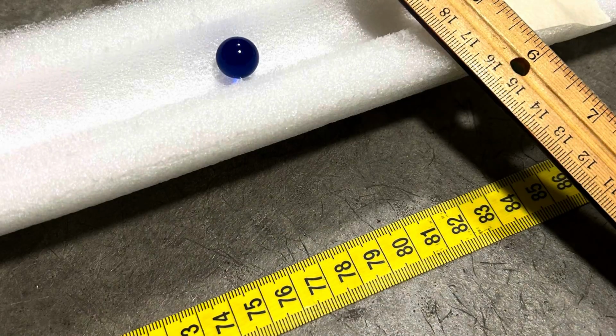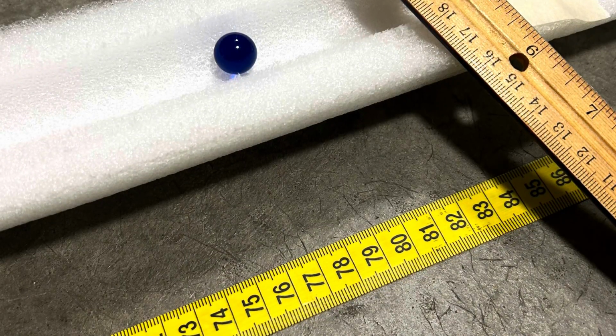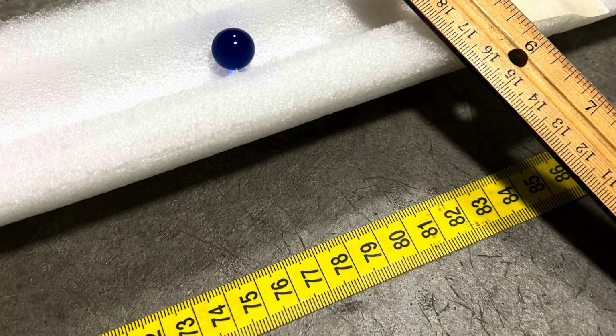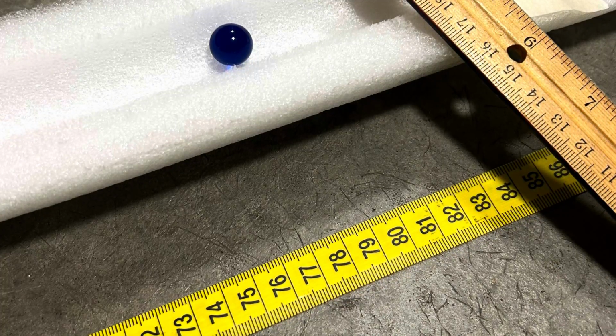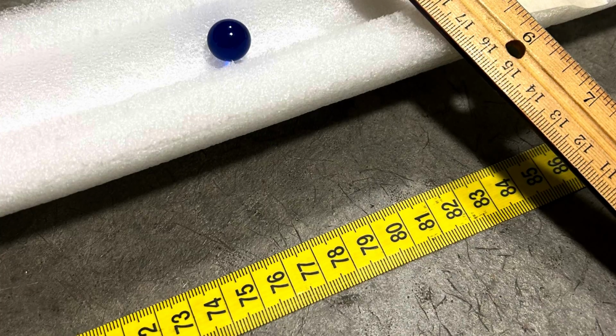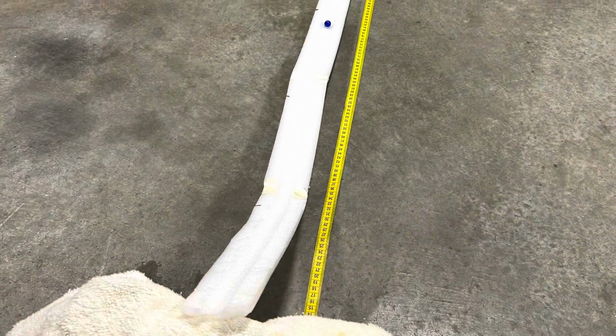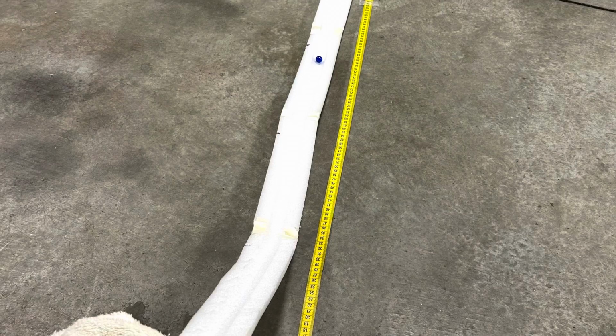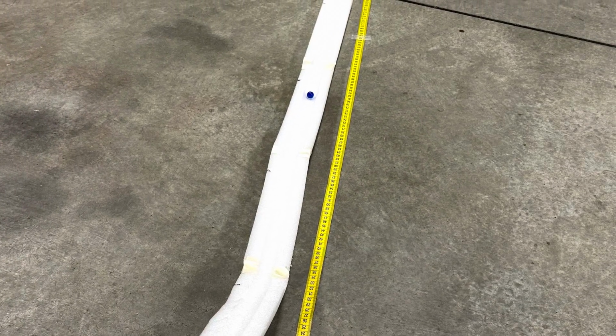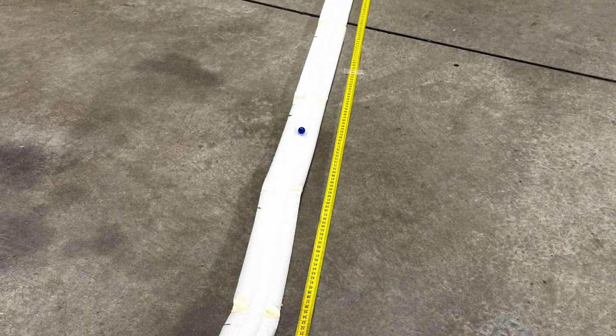Part 1 will be creating your hypothesis, but before we can do that, you need to look at the materials that we'll be using and the process of what's going to happen in the activity. The materials are obviously a marble. We have a ruler. I have a 300 centimeter tape measure and pool noodles that have been cut horizontally in half to create a track. I've taped them together to get it as straight as possible.